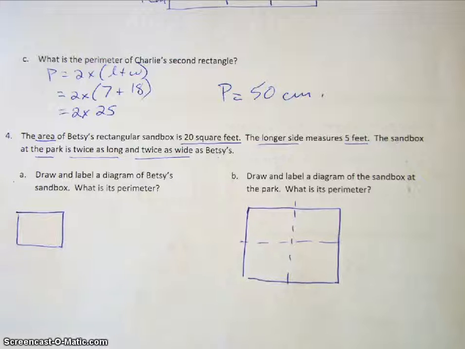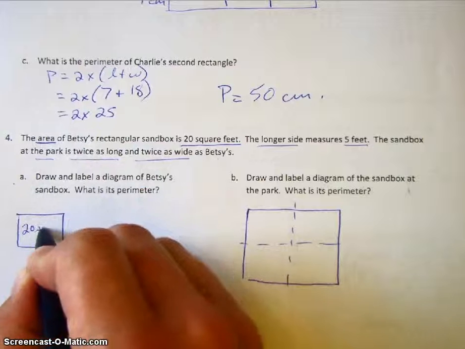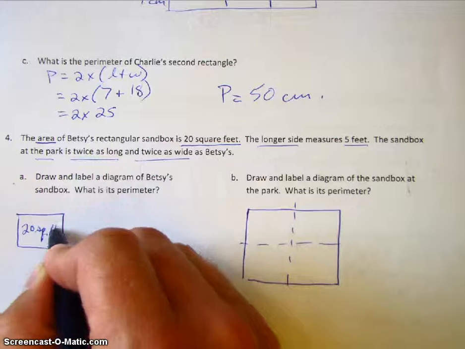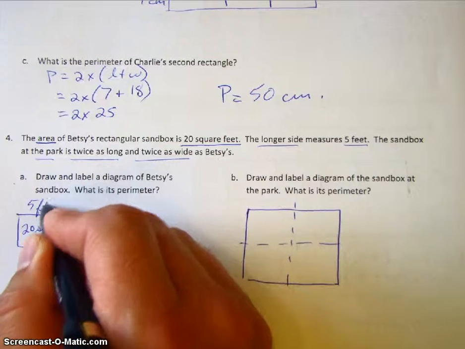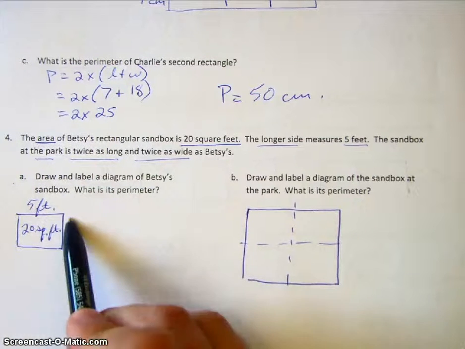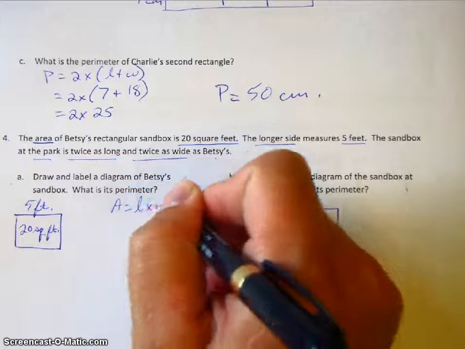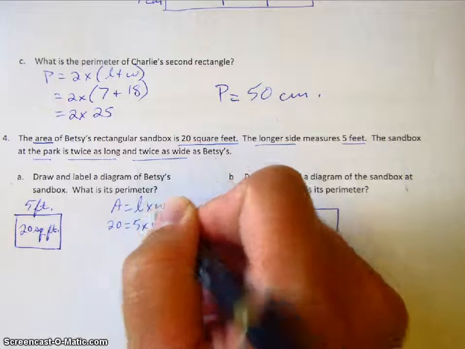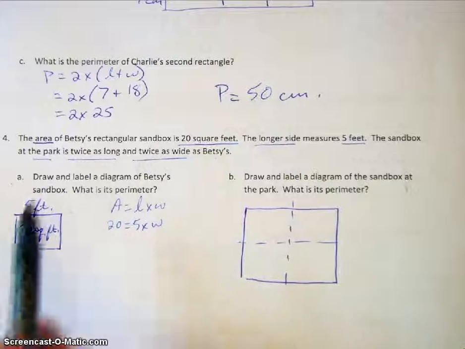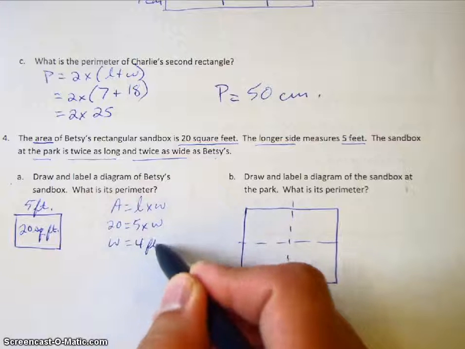So letter A, we're going to start off with Betsy's sandbox. We know the area is 20 square feet, and the longer side is 5 feet. So we need to find that missing side. We know that area equals length times width. So we need to figure out 5 times what is 20. That means our width is 4 feet.